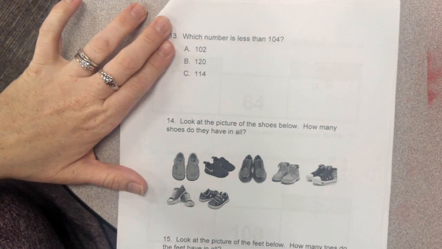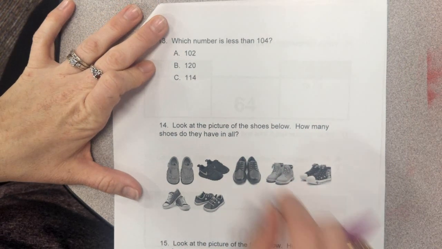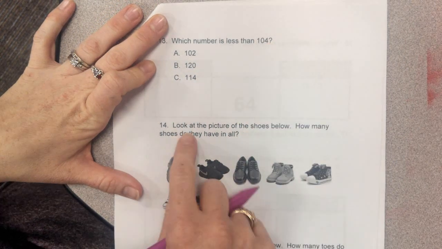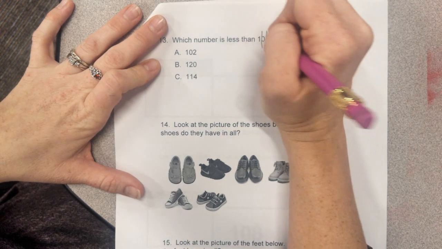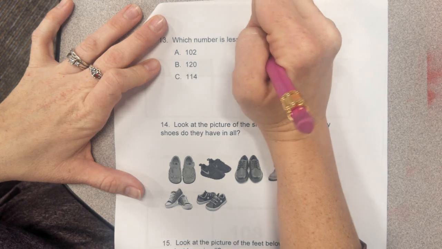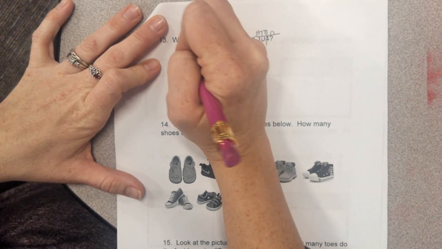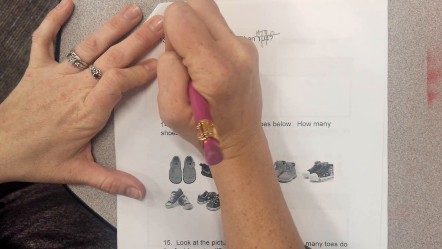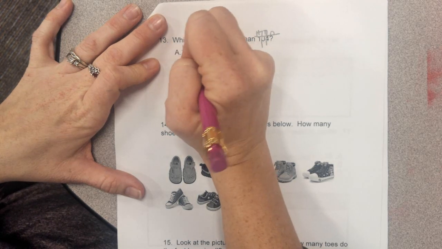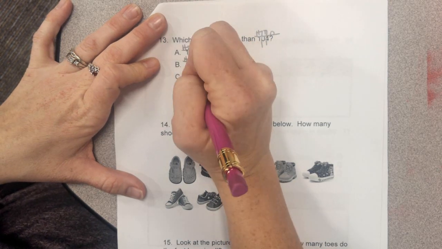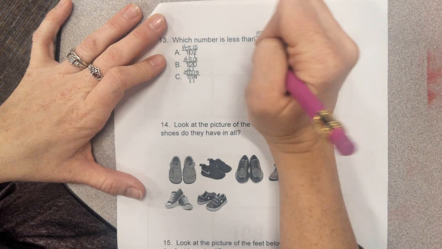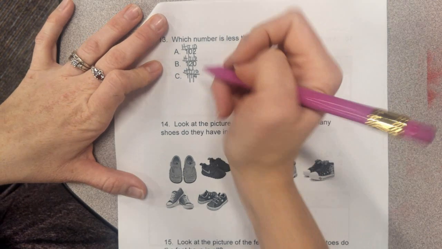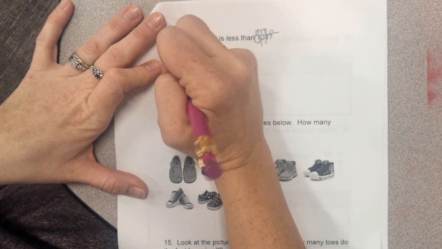Which number is less than 104? And again, you would go through the same process of checking the ones, tens, and hundreds place. And you would label each one. And you would see, start in the hundreds. Well, all of the hundreds are the same in this problem.